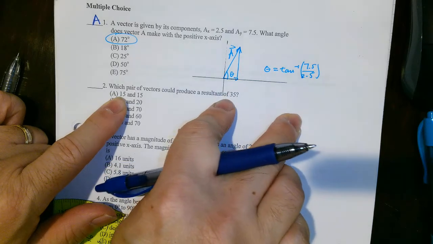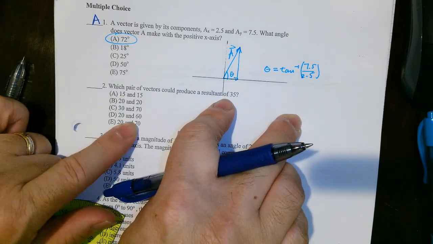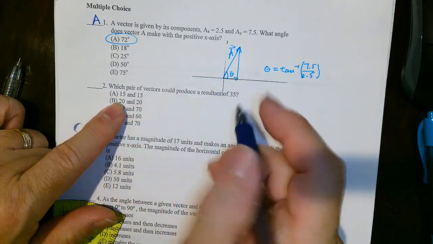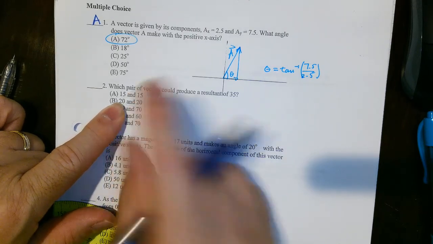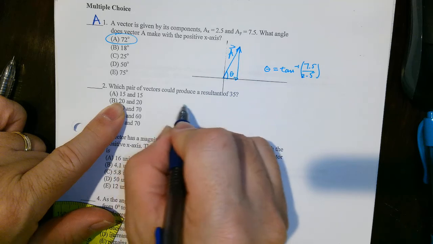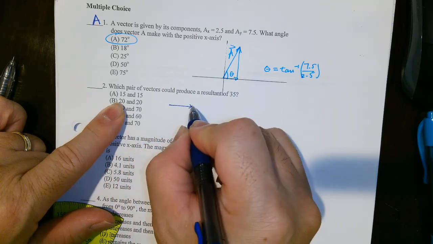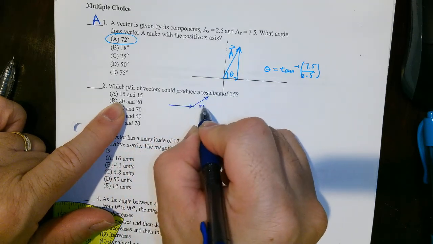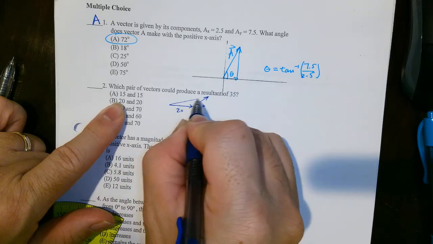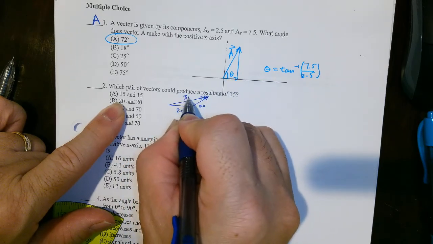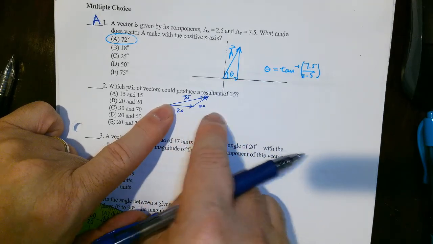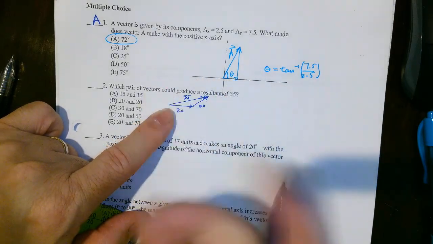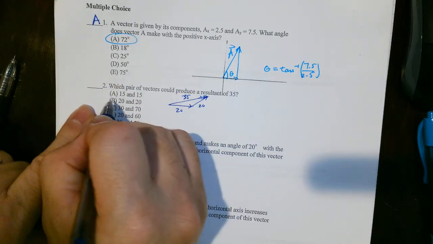There's no way I'm going to get 35 out of this, John. 20 and 20, I could get maximum of 40 or minimum of 0. I could go 20 this way and 20 that way, and I could get 35 going this way. So I could definitely get this.